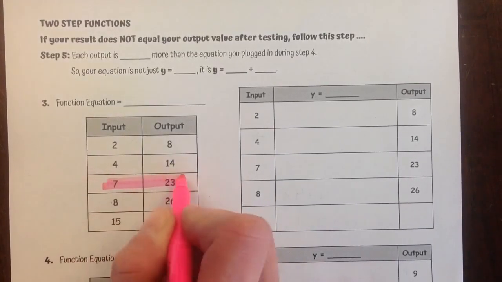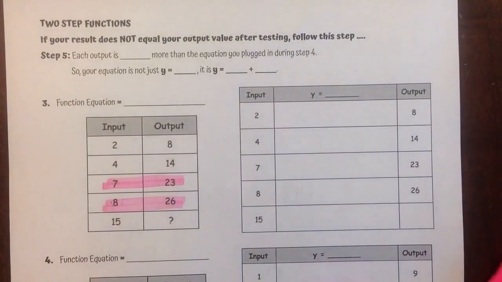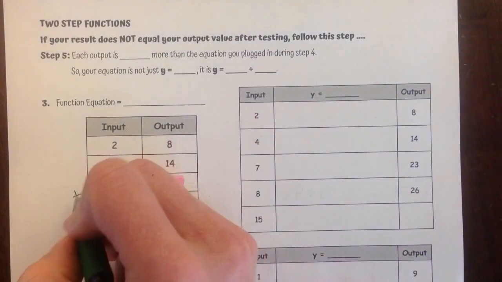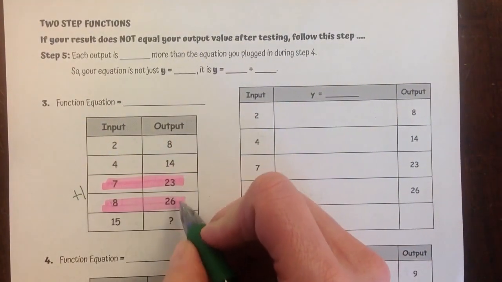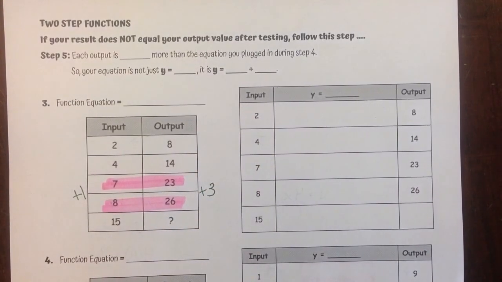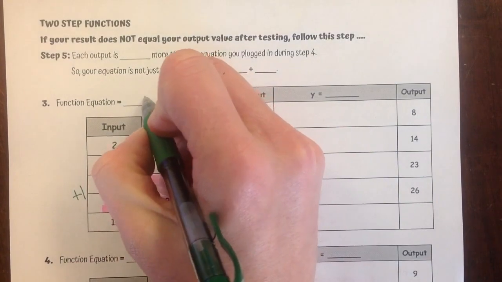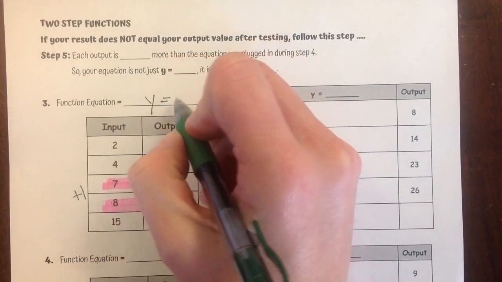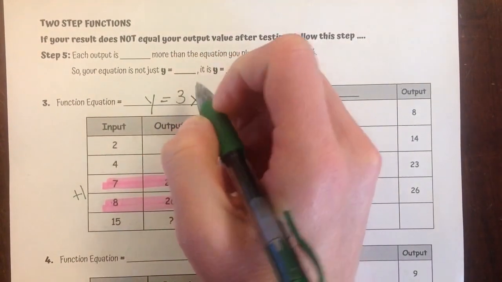So I'm going to highlight. I'm going to say that's a difference of plus 1. And then over here, 23 to 26 is a difference of 3. So I know that my function equation is y equals 3x.